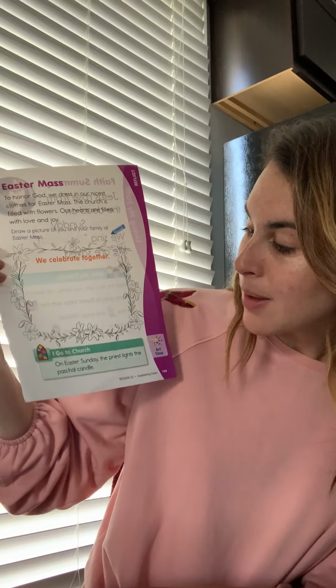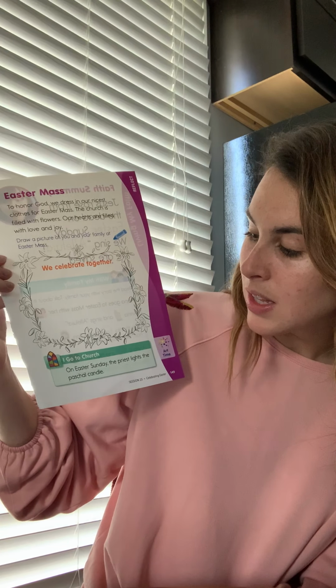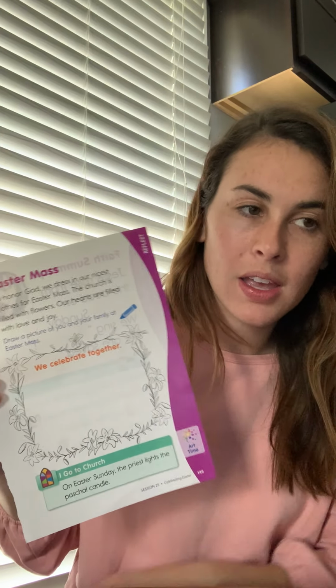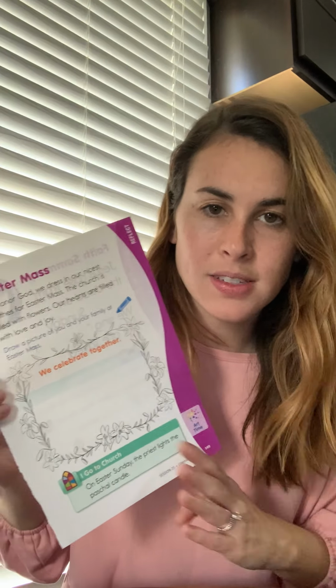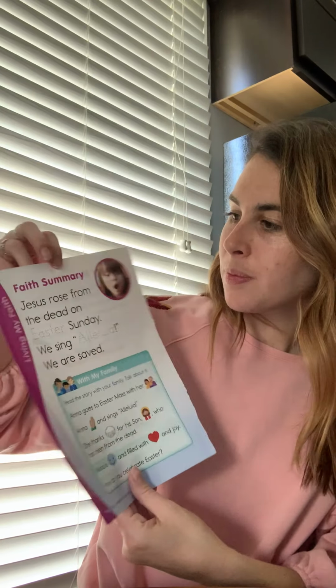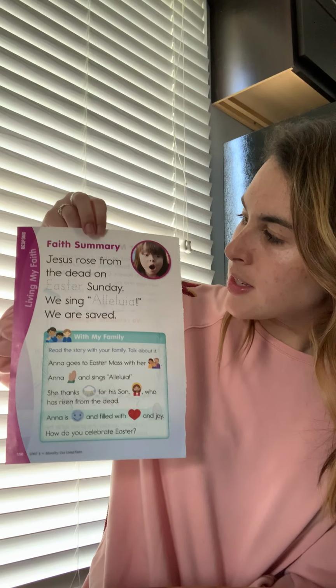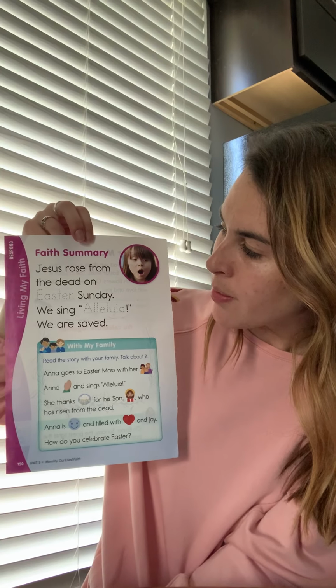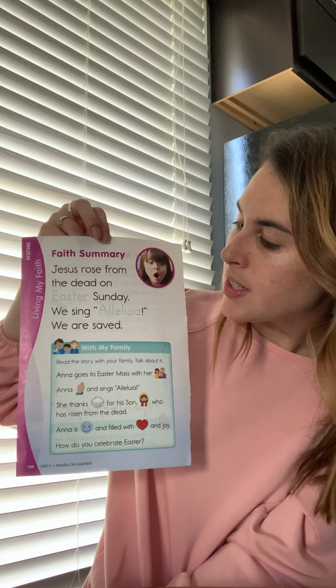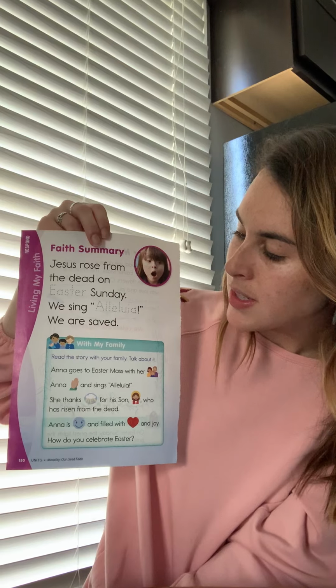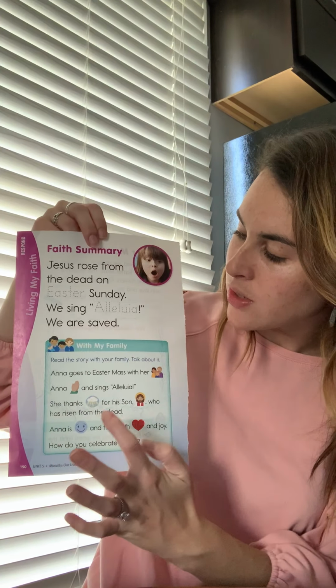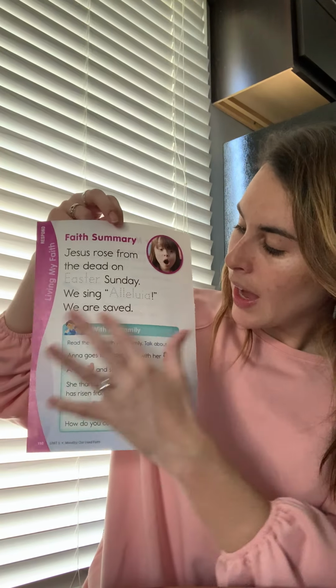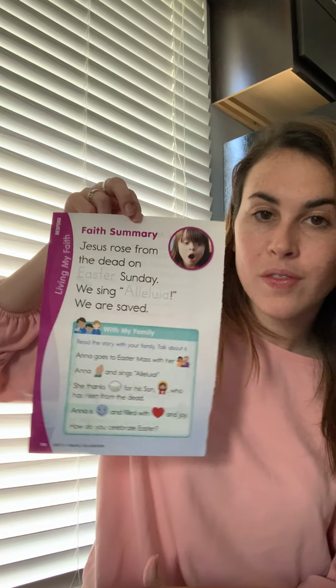Good deal? At the bottom it says, on Easter Sunday, the priest lights the Paschal candle. That was the Easter candle that we were talking about one day last week on our sheet. On the back, it says Faith Summary. Remember, summary is when you take everything you learned and you put it on one page. This says, Jesus rose from the dead on Easter Sunday. We sing Alleluia. We are saved. So go ahead and trace the word Easter and Alleluia. And then this part you can do with your family later tonight.